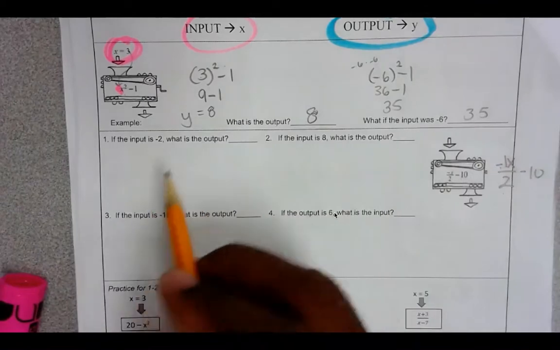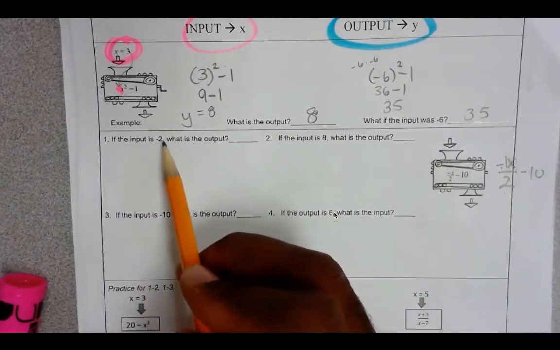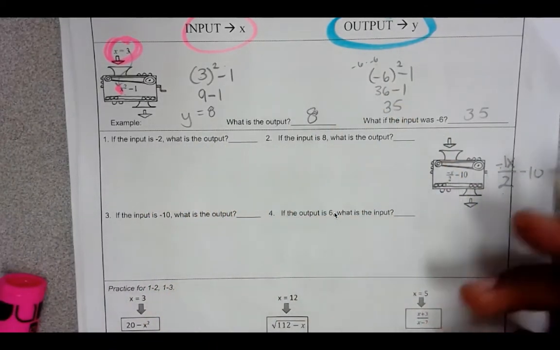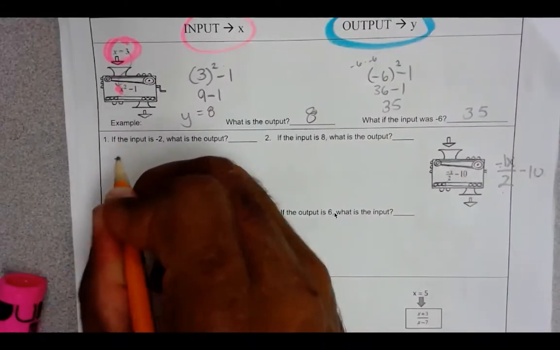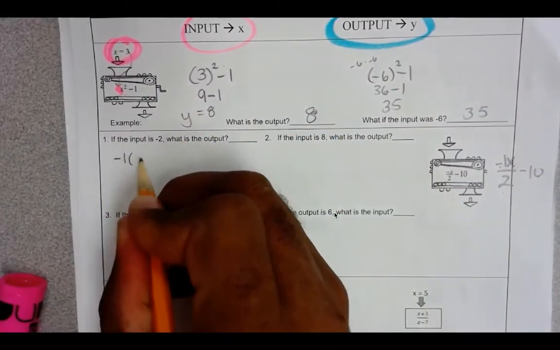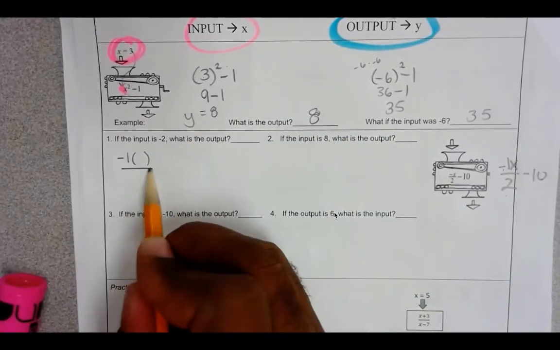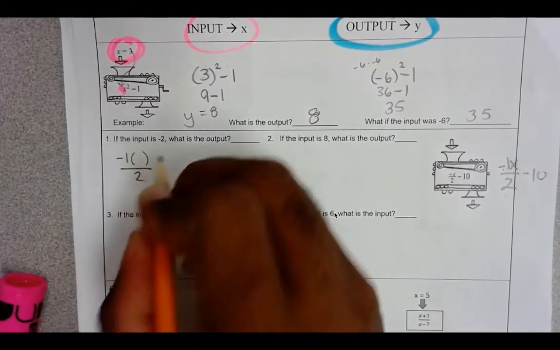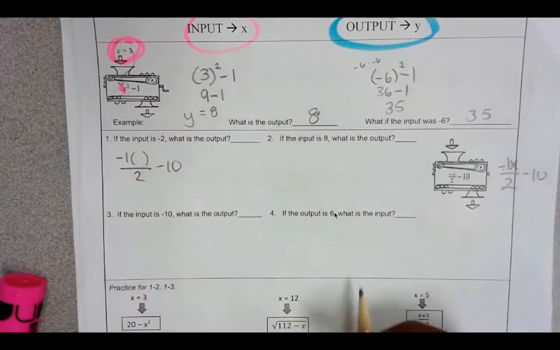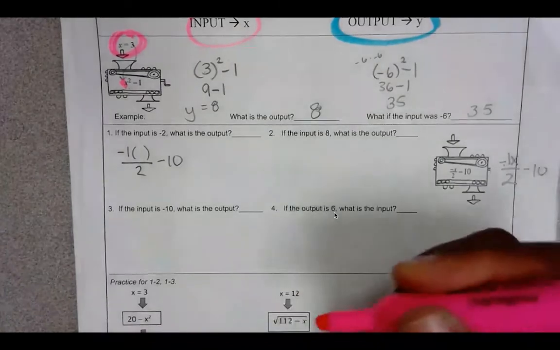All right, so let's go ahead and try that. Now if the input is negative 2, what's the output? Well, now what I'm going to do is write negative 1, put parentheses wherever that x is, right? So I replace the x. Now I'm going to put in my input.